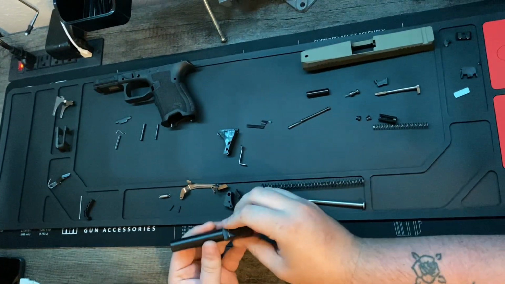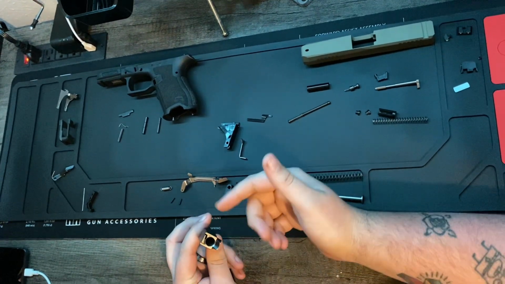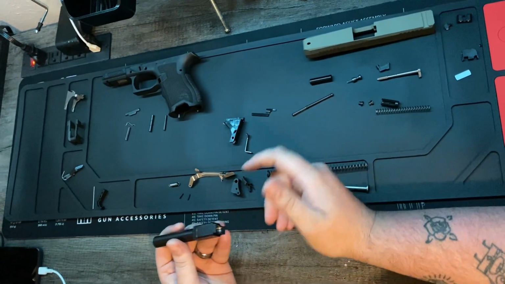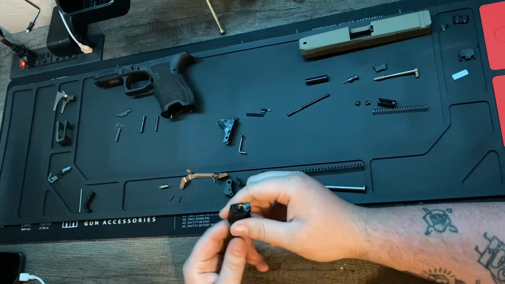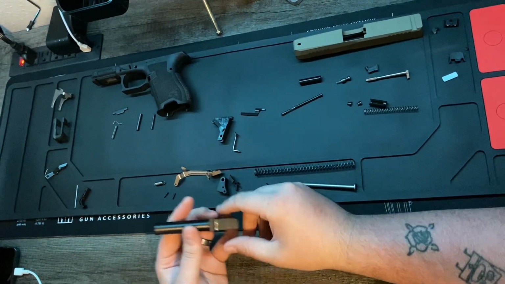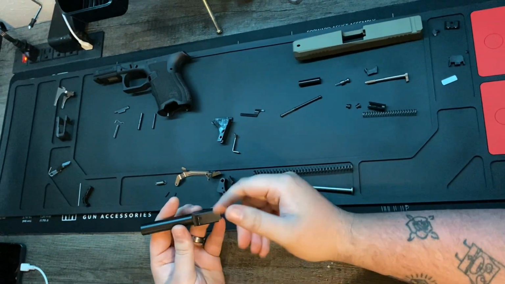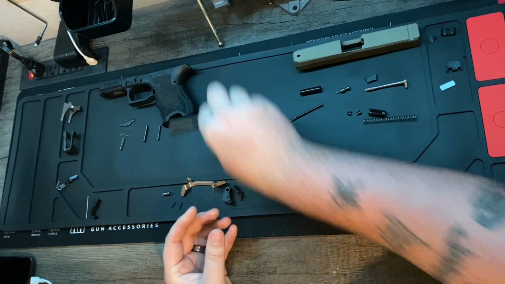Next, we're going to be talking about the barrel. Critical dimensions include the chamber depth, the locking surfaces, and the feed ramp geometry. Improper dimensions could affect headspace or feeding reliability. Normal wear typically appears right here on the barrel hood, where there's actually already wear on this. I'm not sure if they test fit it or something, but there's already wear here. So that's a good example right there.